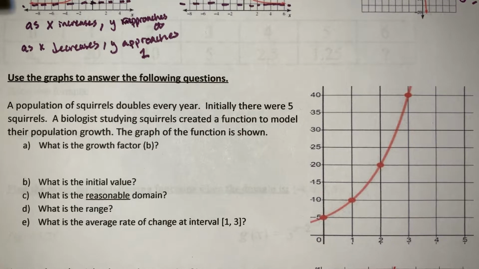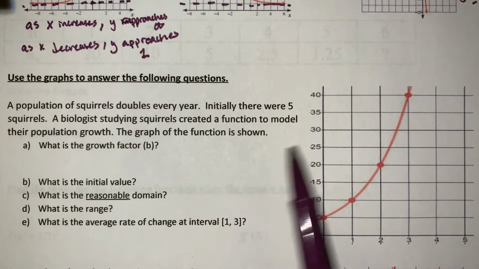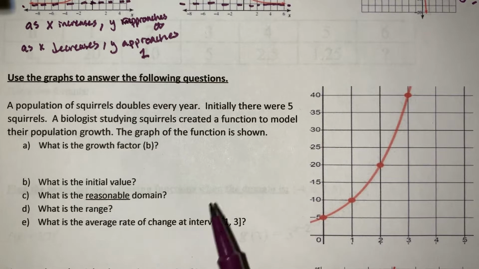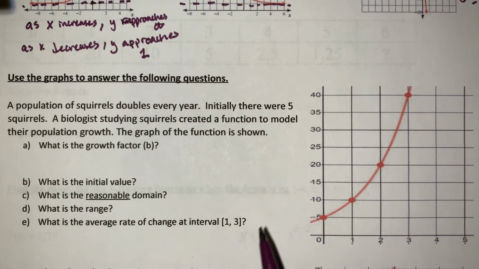All right, using the graphs to answer the following questions, some more real life applications or word problems basically. We have a few things asked of us here for this graph. And really, the question and the graph are equally important, so make sure you don't overlook one for the other. The question tells us a lot, the graph tells us probably even more, but again, I would not skip over reading the problem because there's some helpful information here.